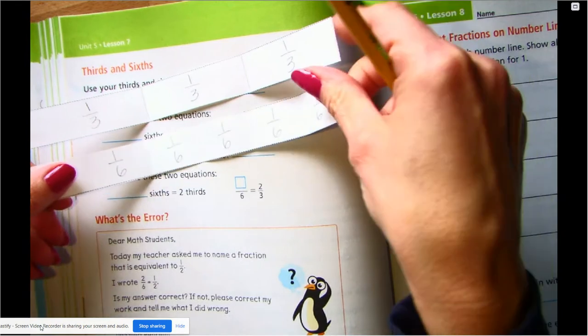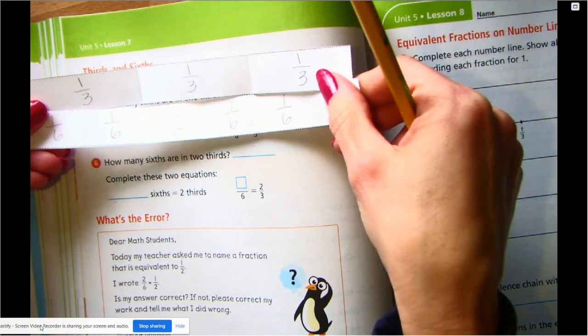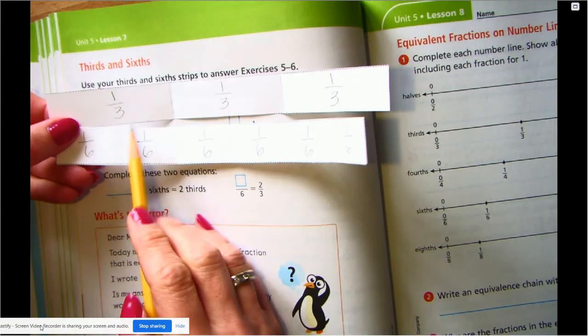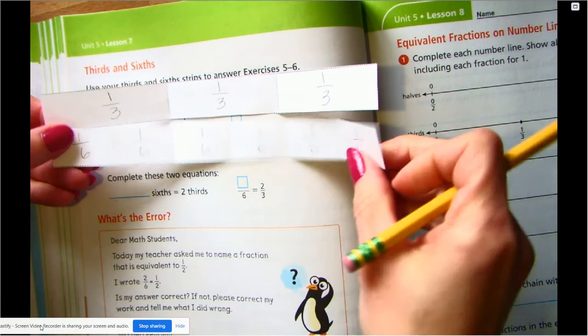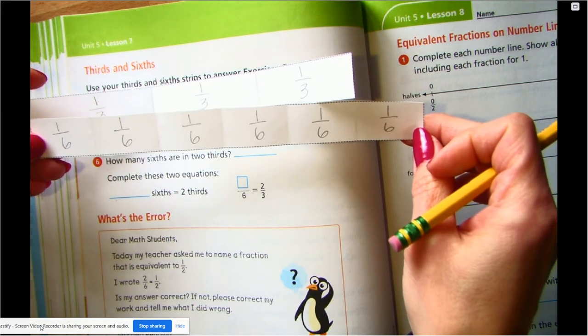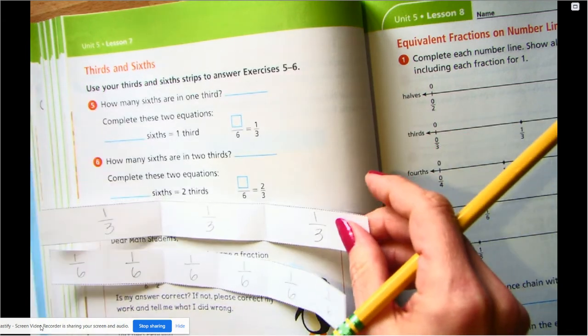Okay, so here, again, they're the same length, right? But one of them is in 3 equal pieces. The other one is in 6 equal pieces, and I have them labeled with the unit fractions. Okay, so let's answer these questions too.